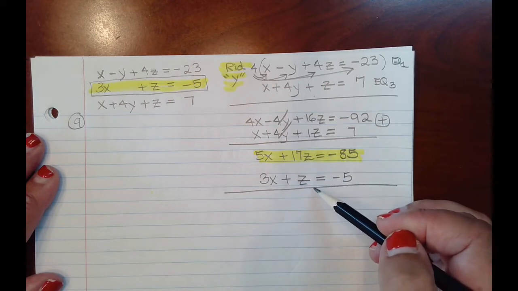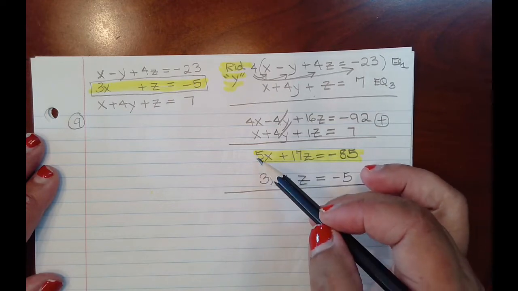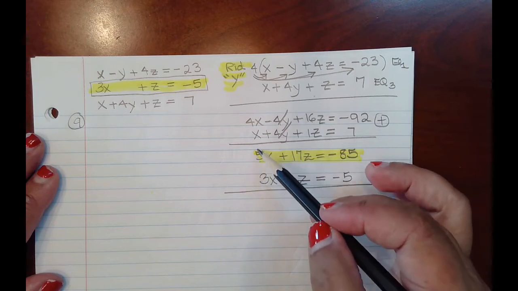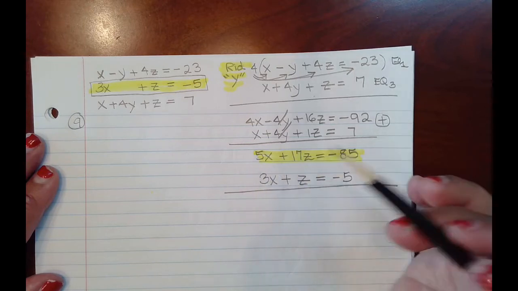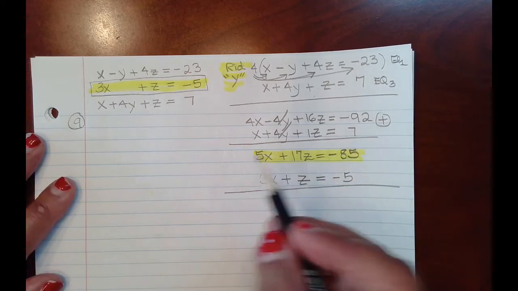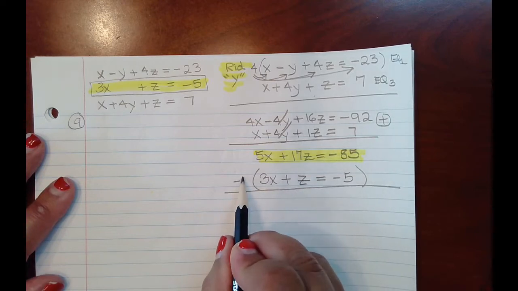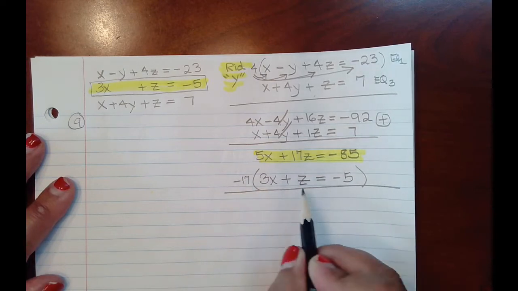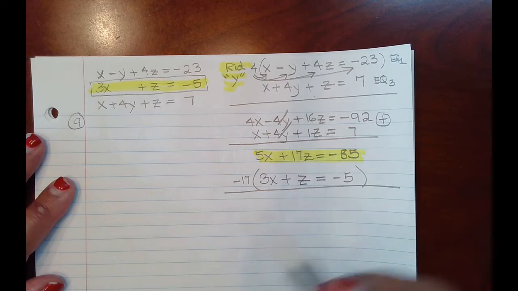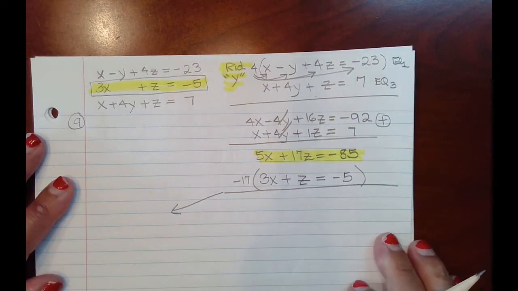It would be easier to get rid of the z's because all you would need is a negative 17. Whereas if you go after the x's, you're going to have to change both of these. One would have to be negative 15, and the other one would have to be positive 15. So I am going to create negative 17 right there by multiplying by 17 because presently it's a 1.